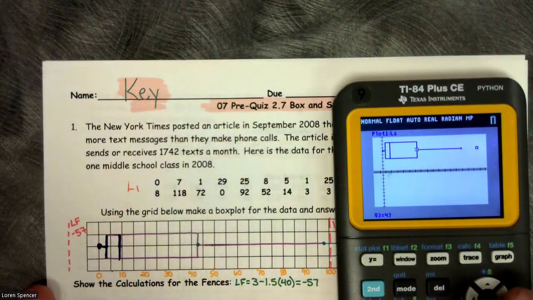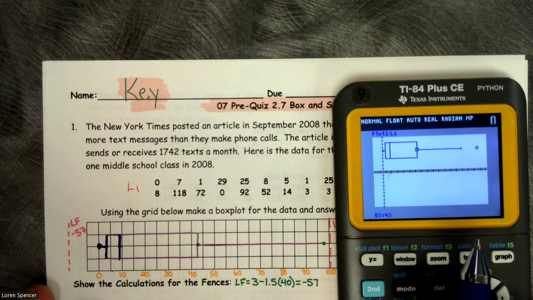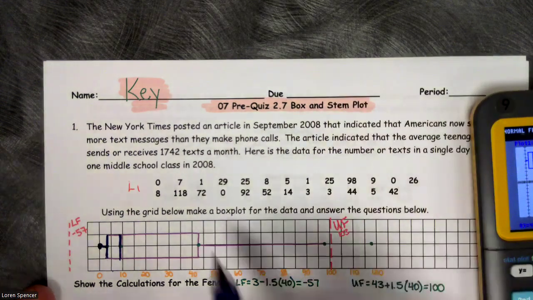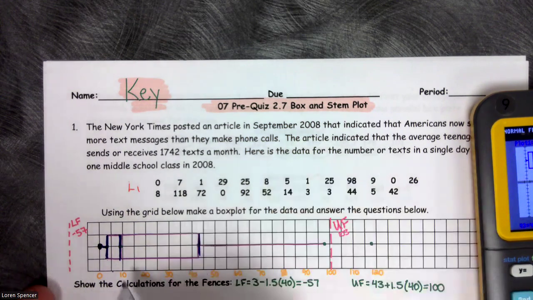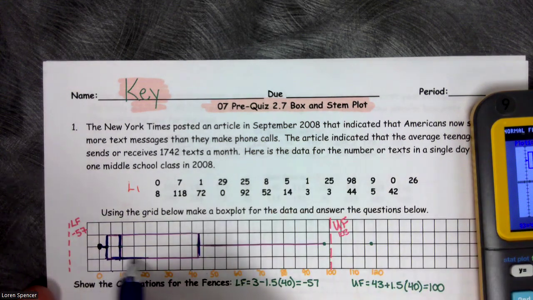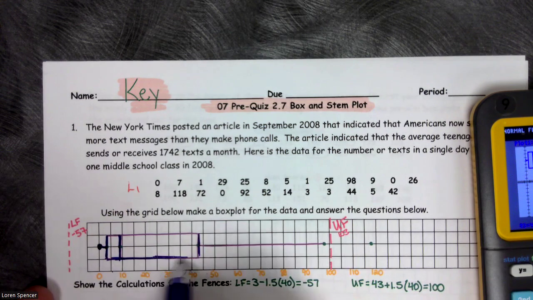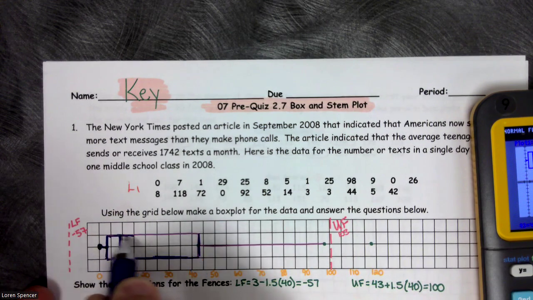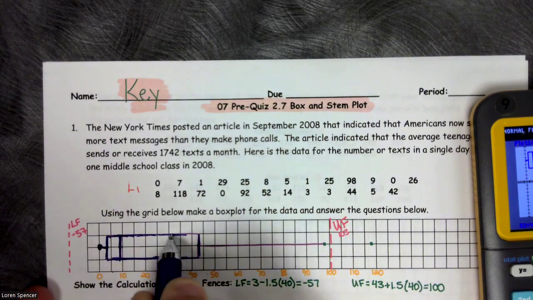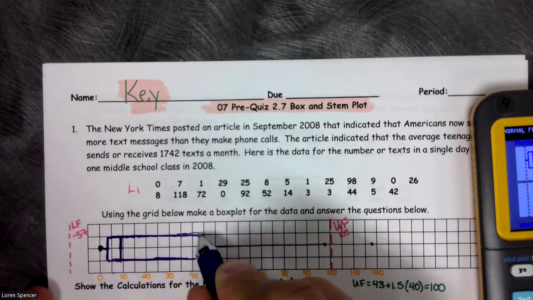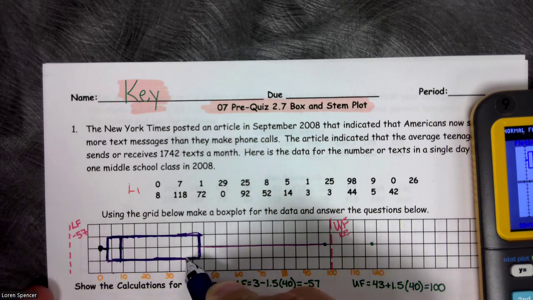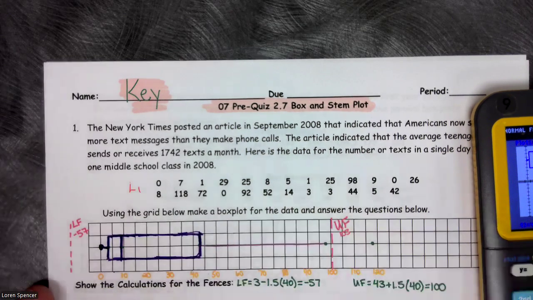Then I'm going to move over to Q3, which is at 43, so between 40 and 45. At that point, I can finish my box in. Hopefully that's showing up for you, even if it's not the prettiest.